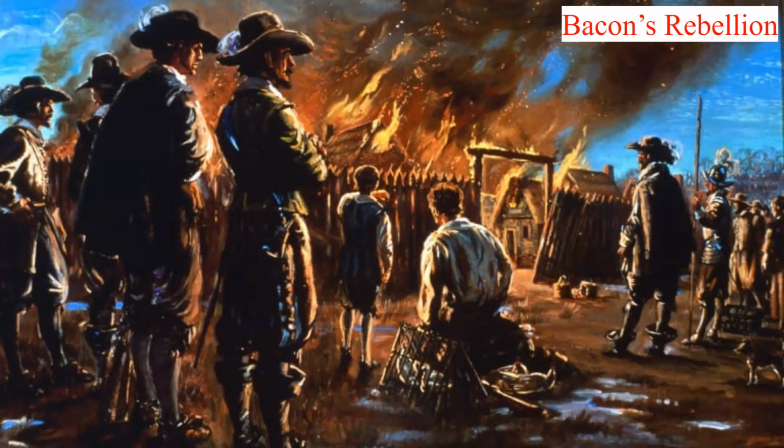At the end of that contract, you were free and were supposed to receive around 50 acres for yourself. If you married, your spouse was still free. If you had a child, that child was free. But there was an event that took place in Virginia in 1676, known as Bacon's Rebellion. And this would cause the colonists to start making the transition from indentured servitude to slavery.